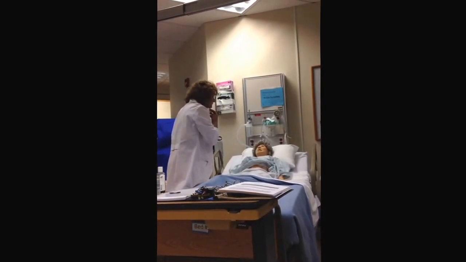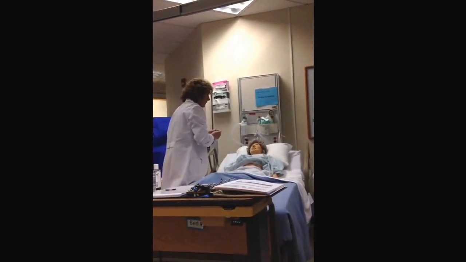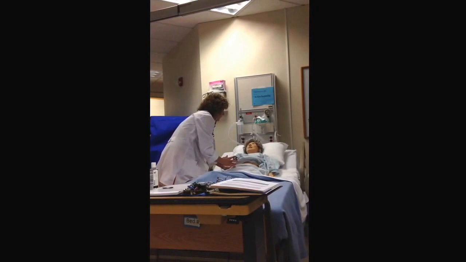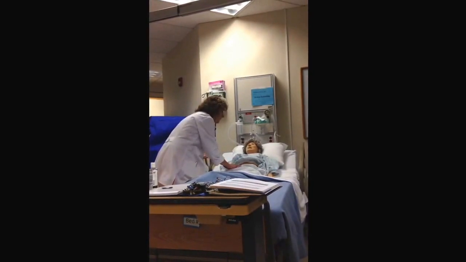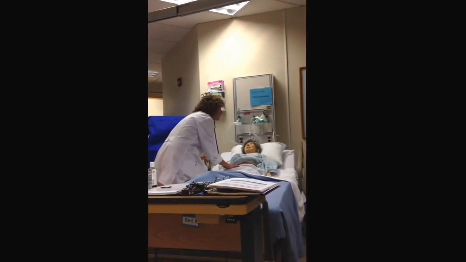So now I'm going to listen with my diaphragm. I'm going to start in the right lower quadrant, and I'm going to move clockwise. So right lower quadrant, normal gurgles and clicks every 5 to 15 seconds.